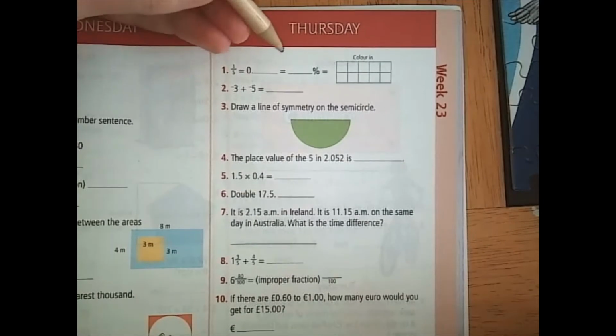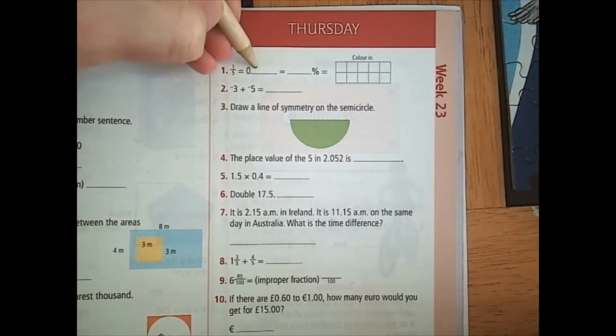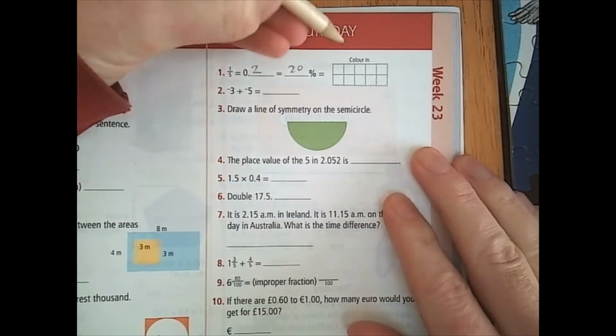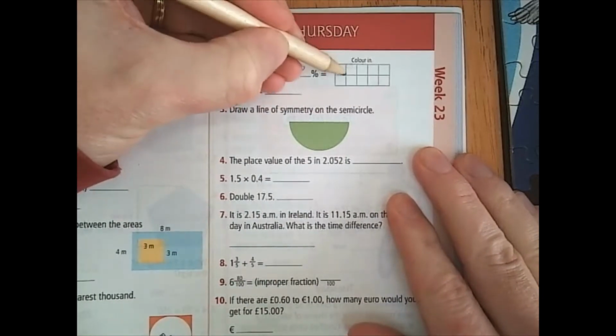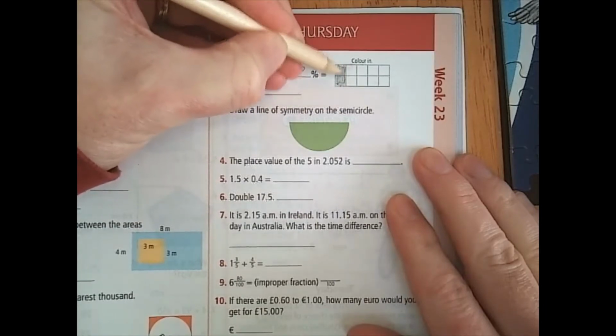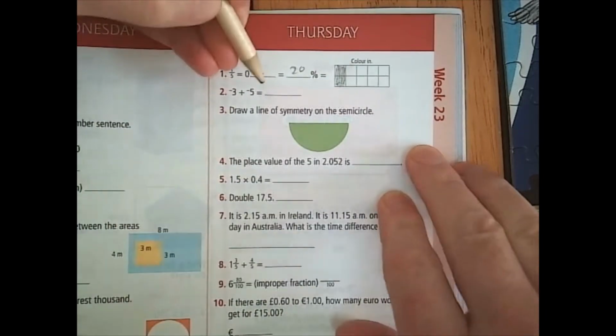First question here. 1/5 equals 0.2, 20%. You can see here there's 1, 2, 3, 4, 5, 10. So there's 2 of those 10 colored in. Like that, something like that. Doesn't have to be those two, it can be any two.